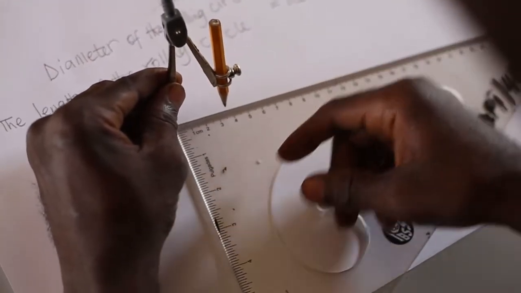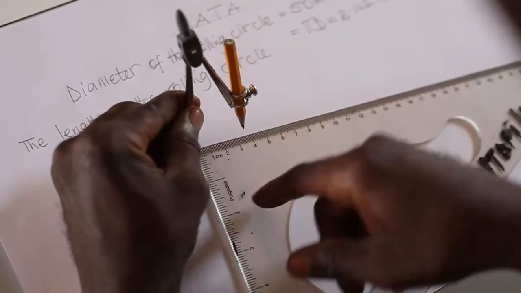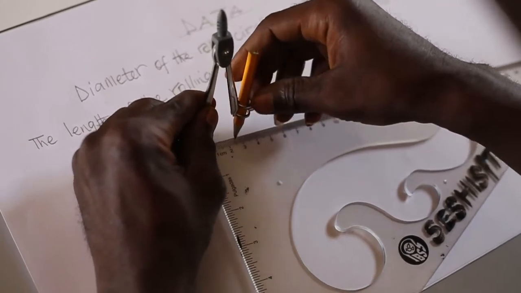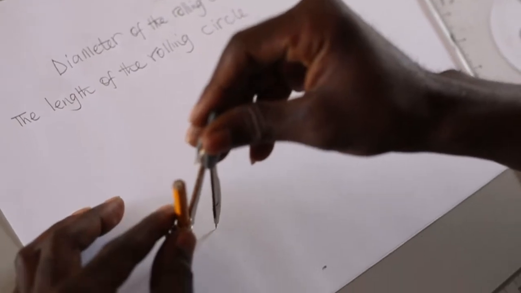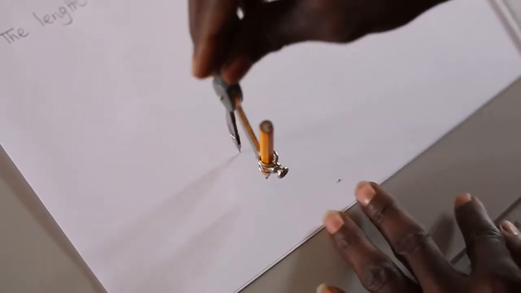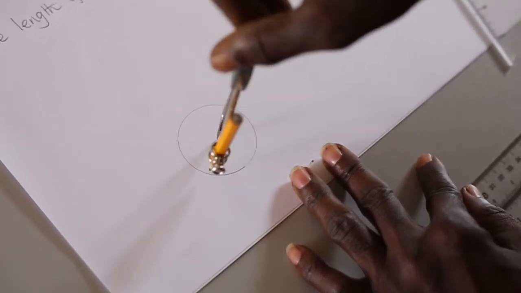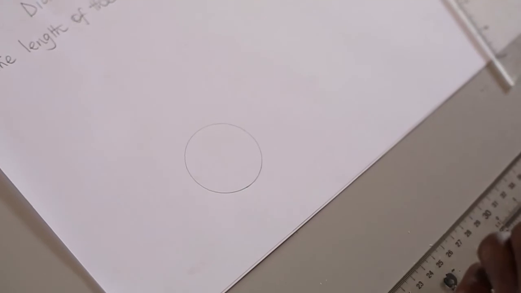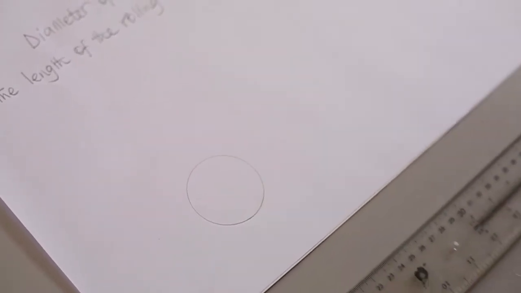So you first of all strike your circle. Right, that's the circle.